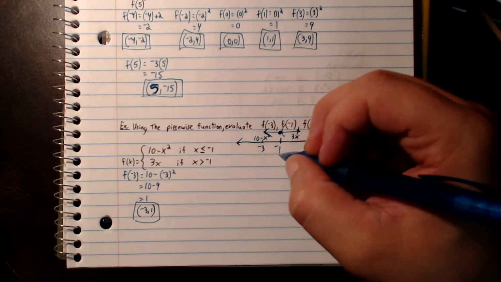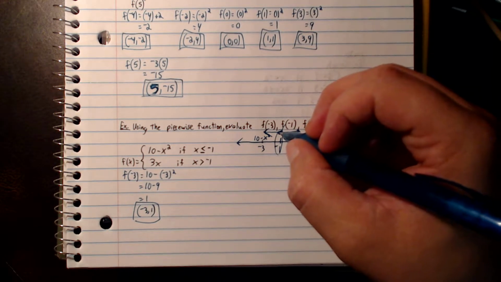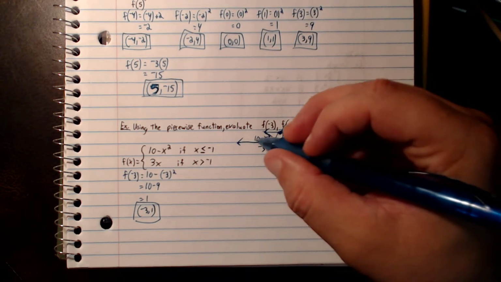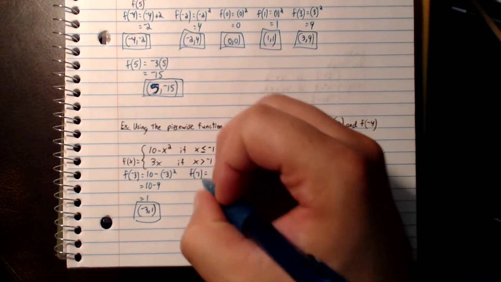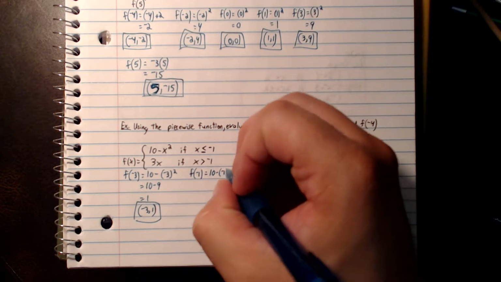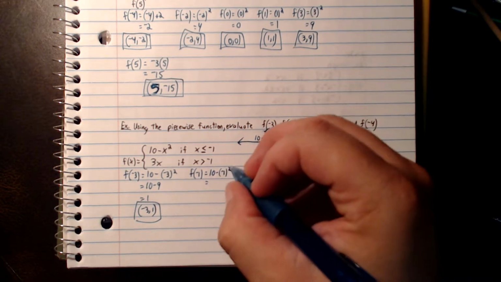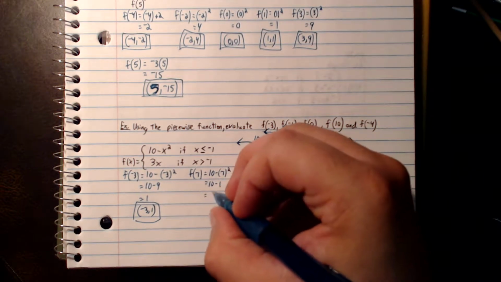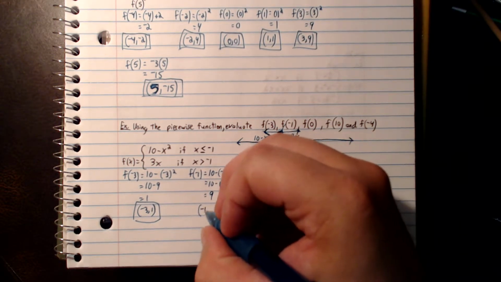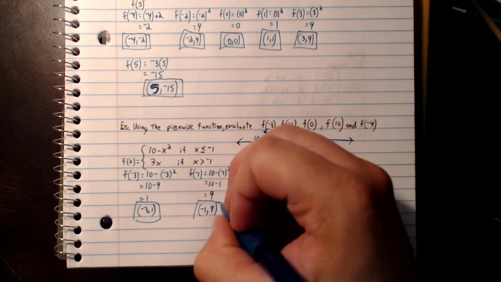-1, that falls right here, and it hits with this function, so we still need to use this 10 minus x squared. -1 squared is +1. 10 minus 1 is 9. So if we plug in -1, we get out 9.